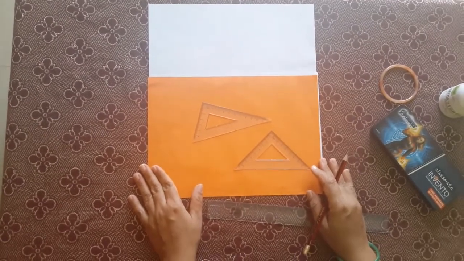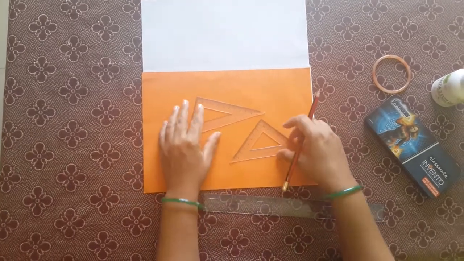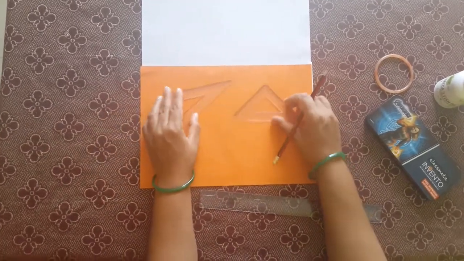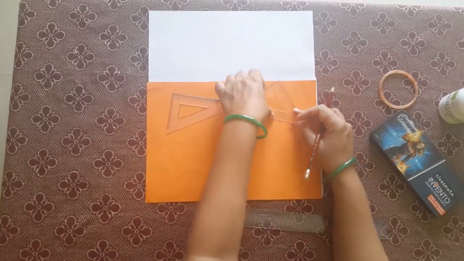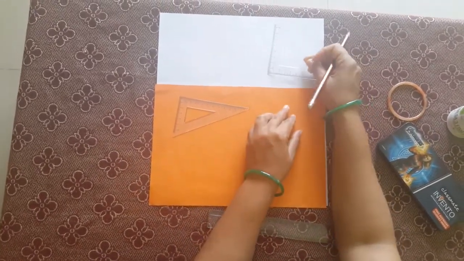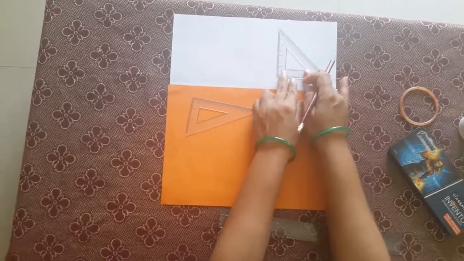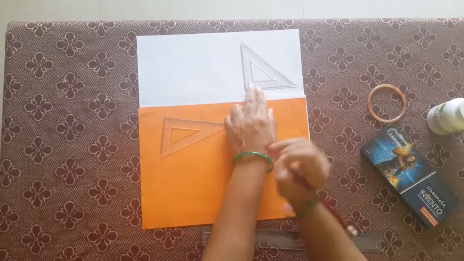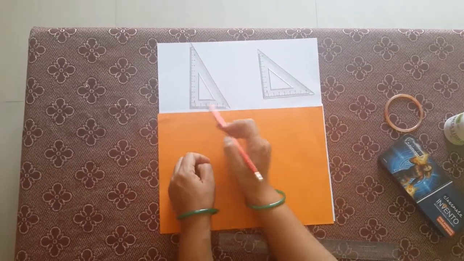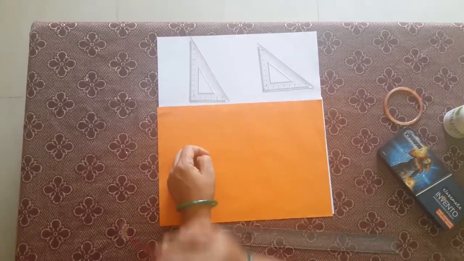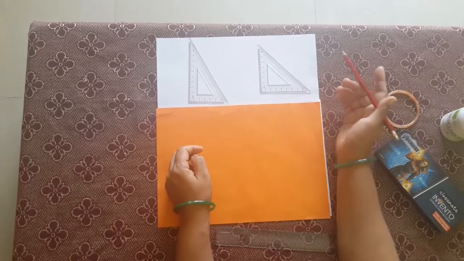Now let us try to understand how we can use set square to make different angles. As I told you in the earlier video also, this set square has 90 degree, 45 degree and 45 degree angles, and this set square has 90 degree, 60 degree and 30 degree angles. So these angles you can make directly.